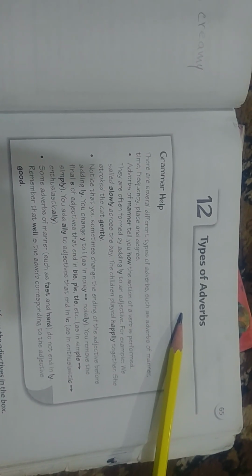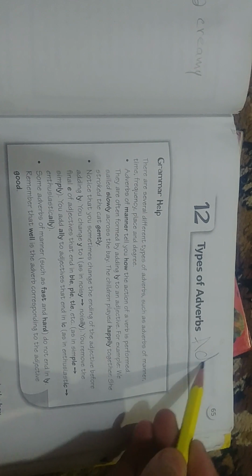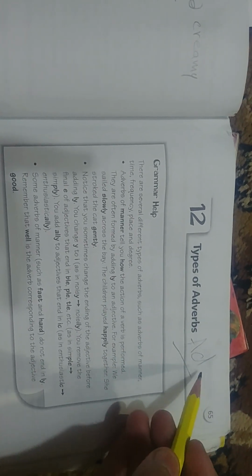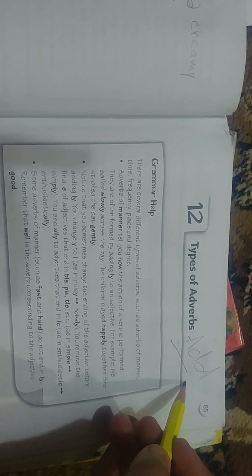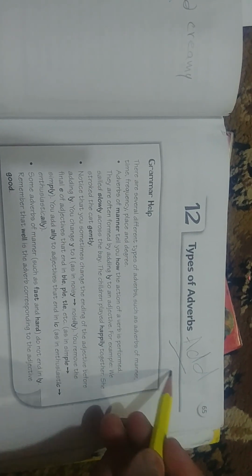Types of adverbs. First I will tell you what an adverb is. An adverb is a word which gives more meaning to a verb. As we write in maths, add. Add means addition. Actually the spelling is double D, A-D-D, add, but it means addition. So adverb means which gives more meaning, or which adds to the meaning of a verb. So an adverb is a word which gives more meaning to a verb.